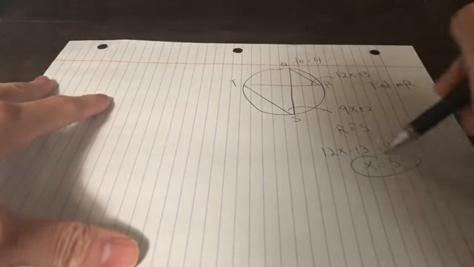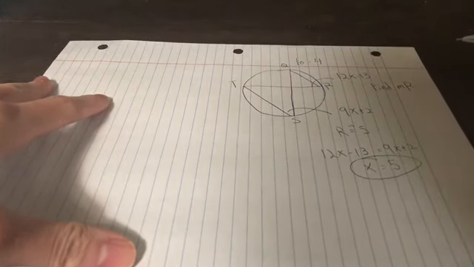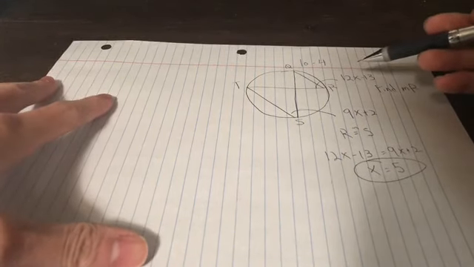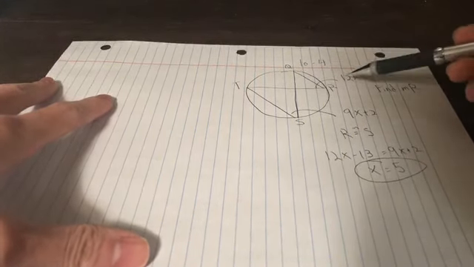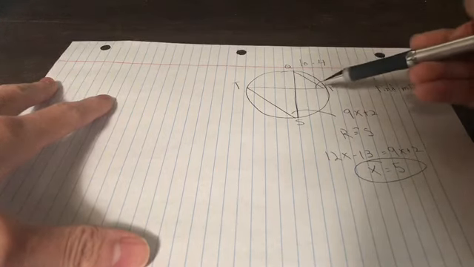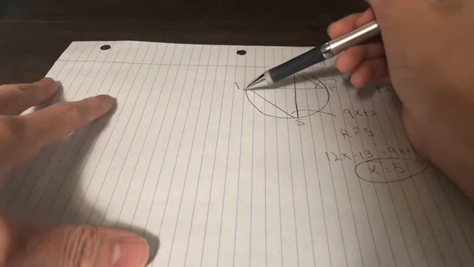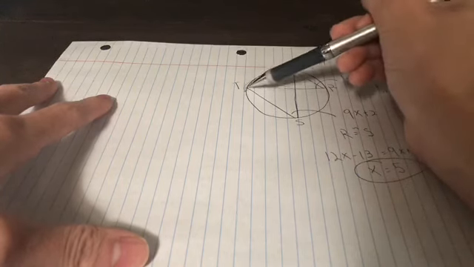And that is the value of x. And again, we were able to do this because of inscribed angles, which tell us that R and S both intercept TQ over here, arc TQ.